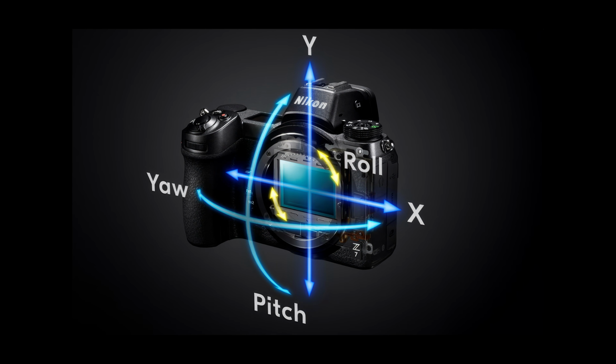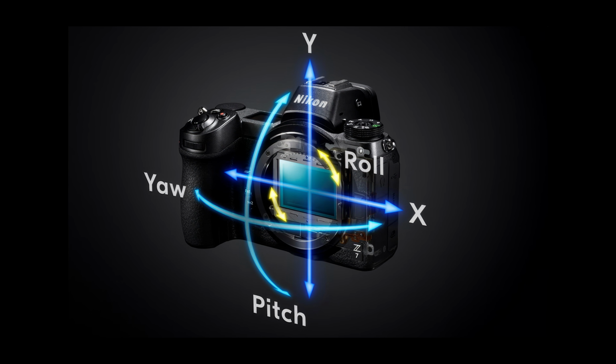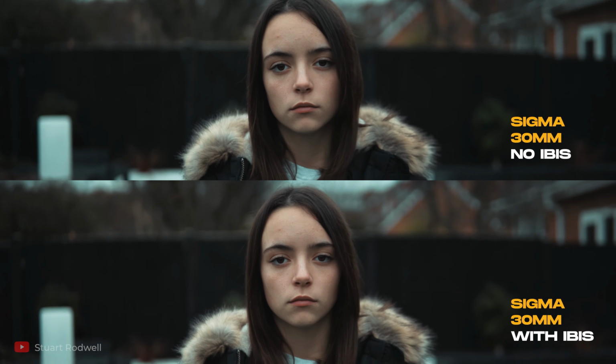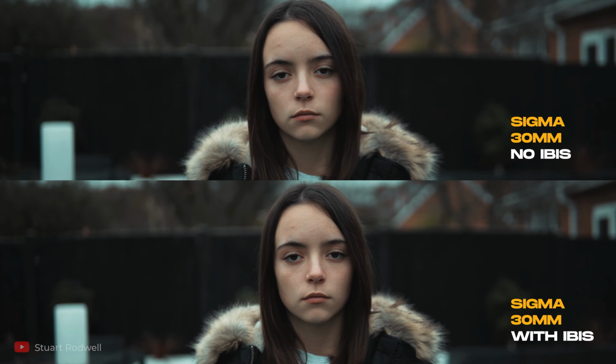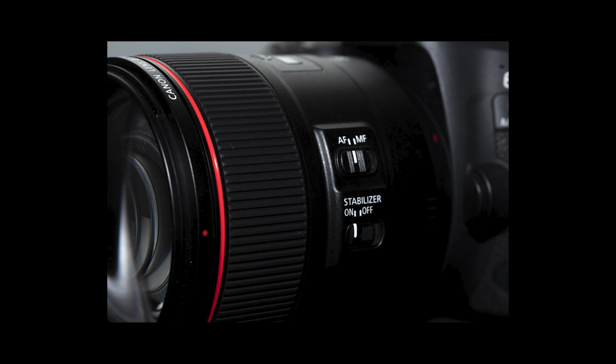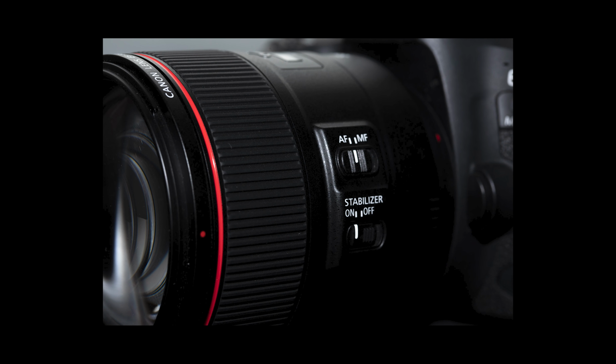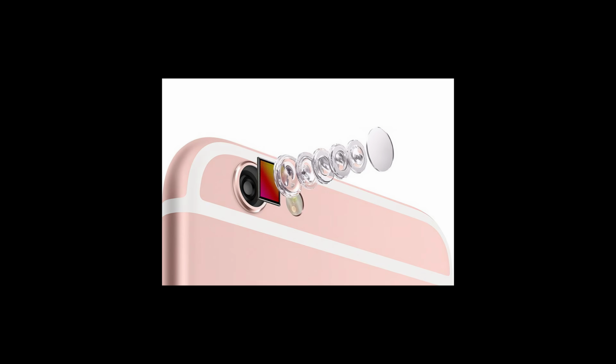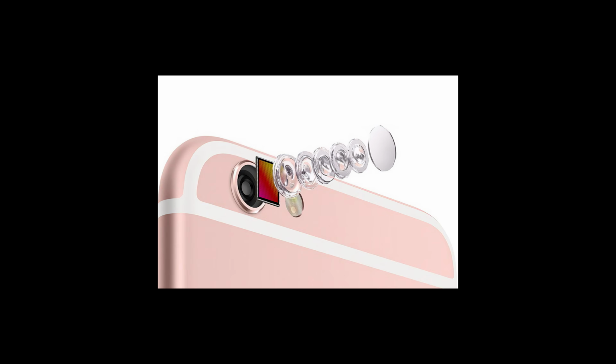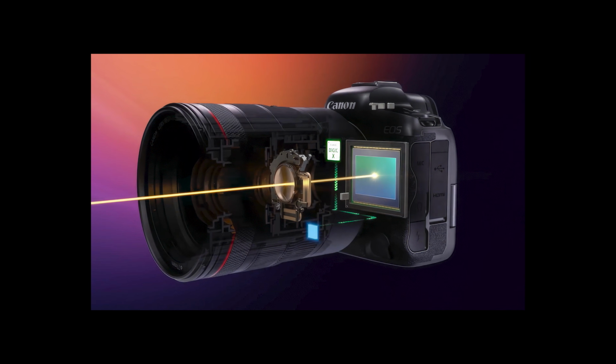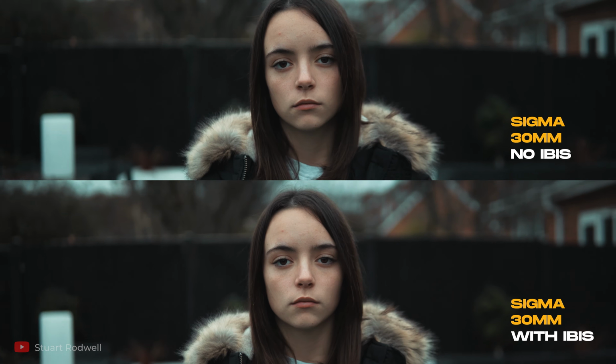So what is IBIS? IBIS, or in-body image stabilization, as the name suggests, helps reduce vibrations and shakes by moving the sensor to prevent potential blurring in the image, enabling you to capture clear photos and smooth videos. We used to achieve this with the optical image stabilization feature in modern lenses. You might also notice this tech in your smartphone camera as well. But now, with new generation cameras equipped with IBIS, we can capture clearer photos and less shaky videos.